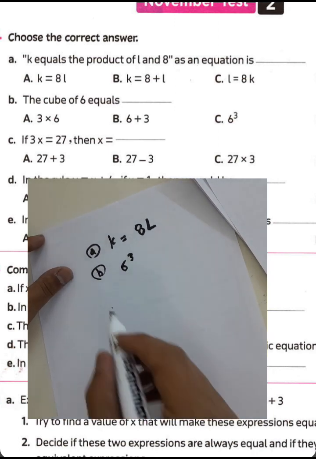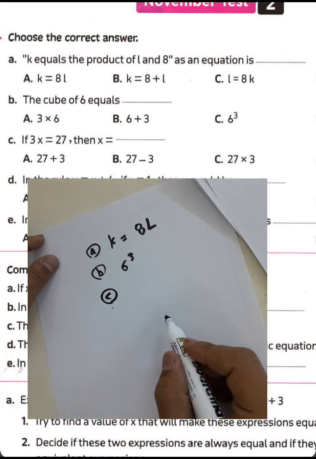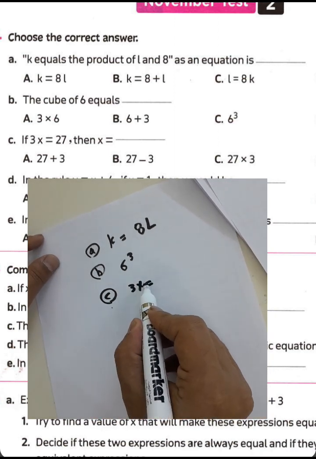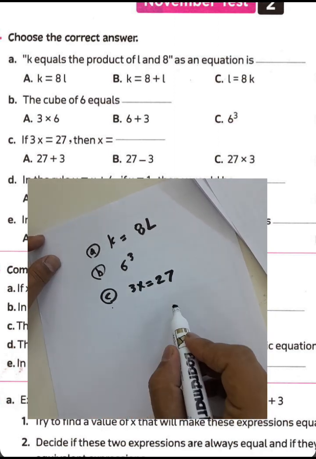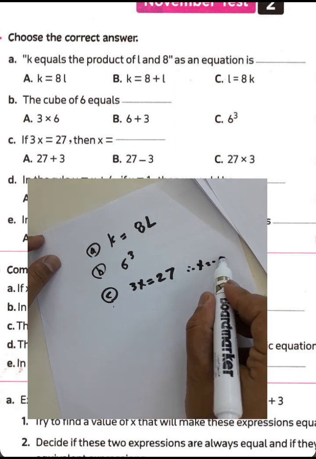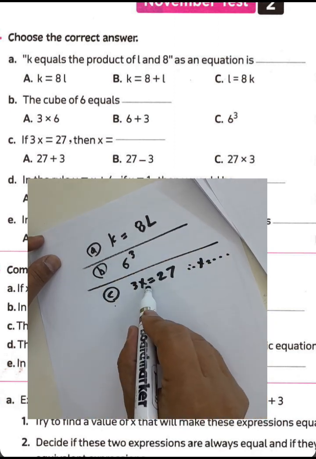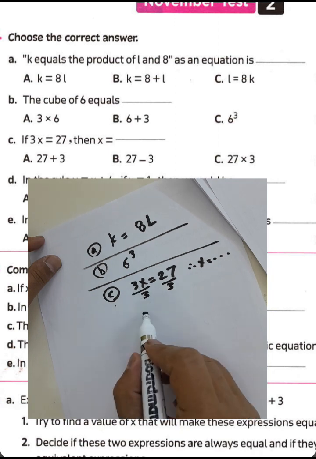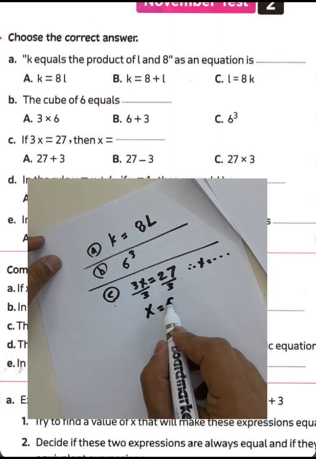Okay. Question letter C. If 3x equals 27, then x will be equal to what? We can divide by the coefficient here, 3. Then x will be 27 divided by 3, equal 9.